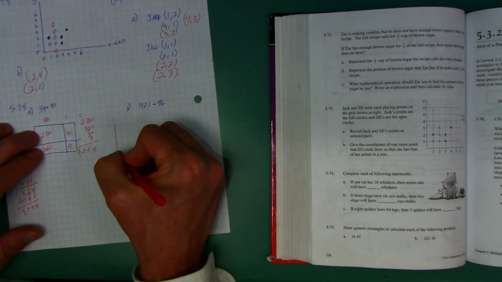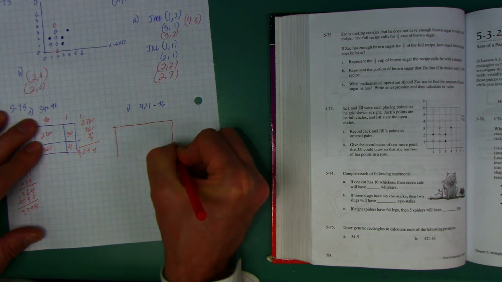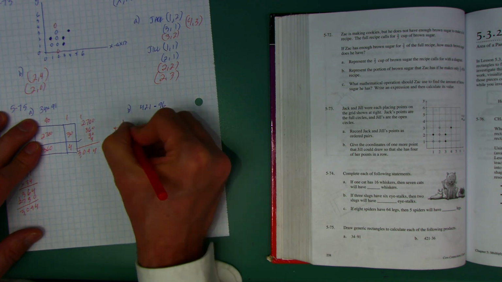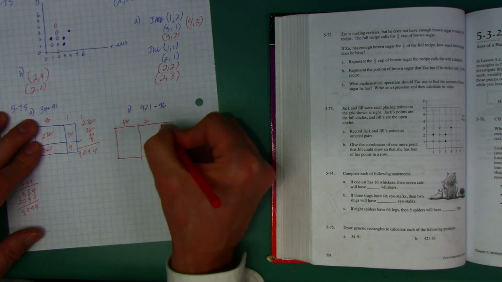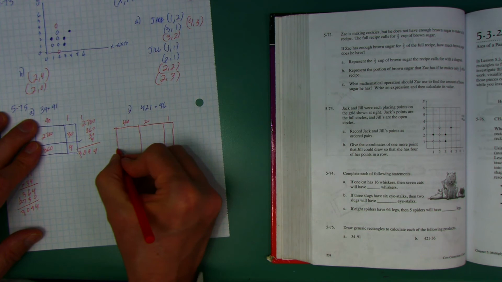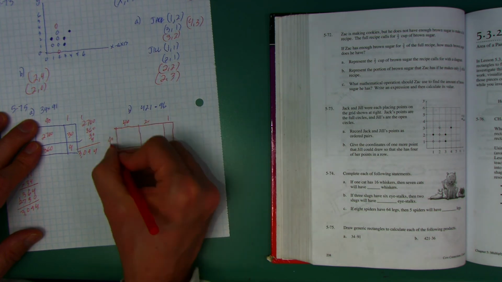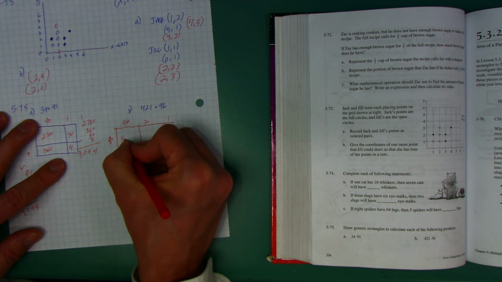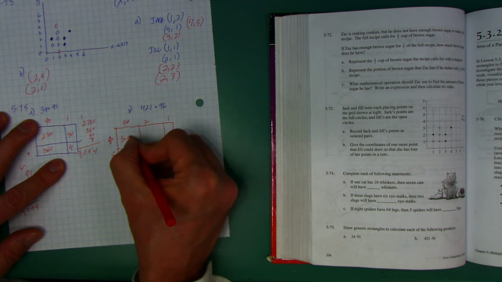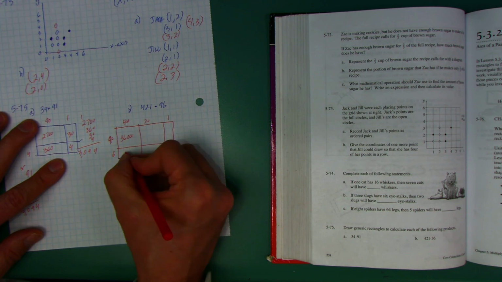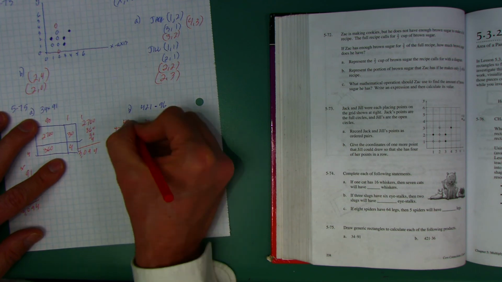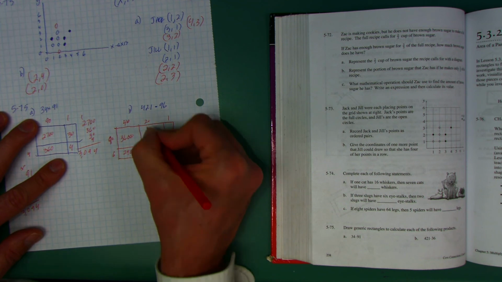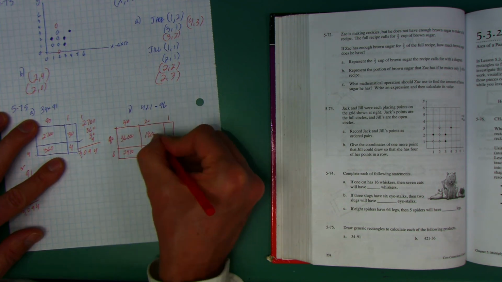Okay, this one, 3 digits times 2 digits. So I'm going to make this rectangle a little bit longer because I want to have 420 and 1. And here I'm going to have 90 and 6. 9 times 4 is 36, but move the decimal over 3 spots, so 36,000. 6 times 4 is 24. Move the decimal over 2 spots for those 2 zeros. 9 times 2 is 18. Move it over 2 spots, so 1,800.